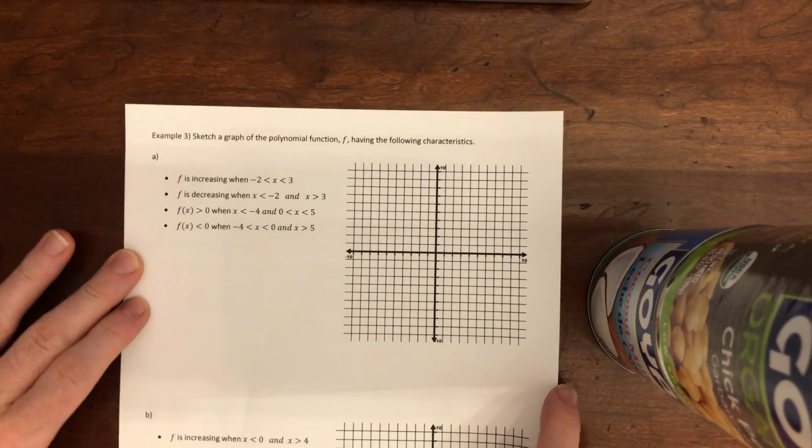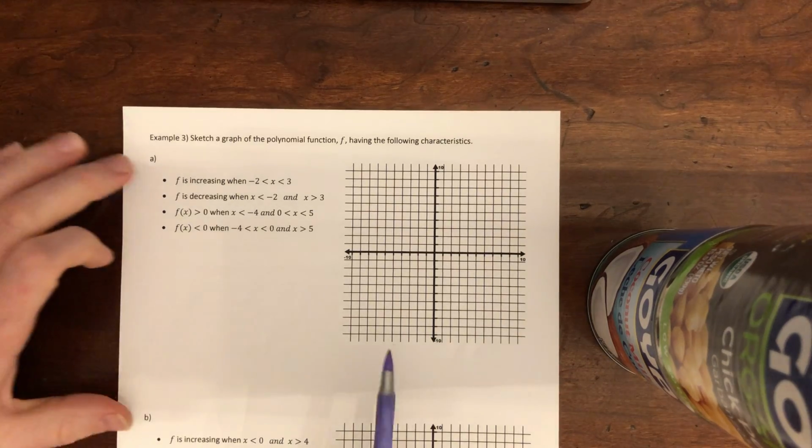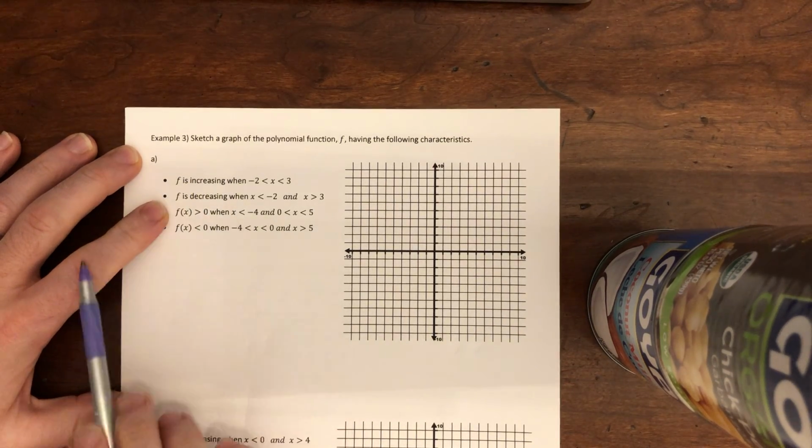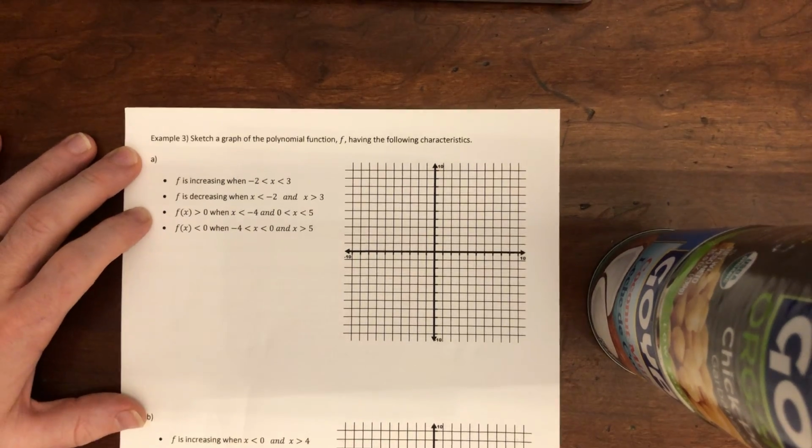Two more examples and we're done for today. Okay, so now what we're going to do is we're going to sketch a graph given the characteristics of these graphs. All right, so they're going to tell us when the function is increasing, when it's decreasing, when it's greater than 0, and when it's less than 0.